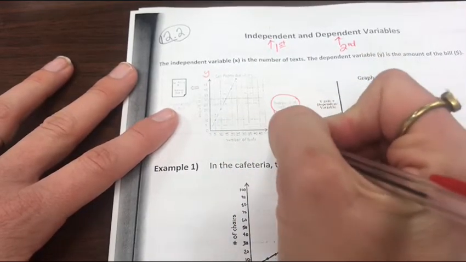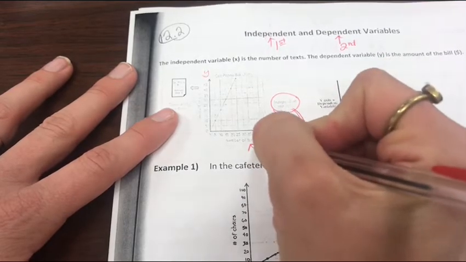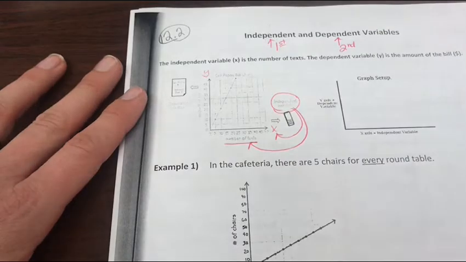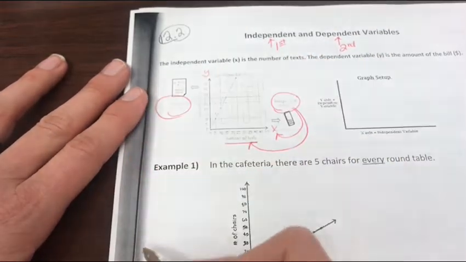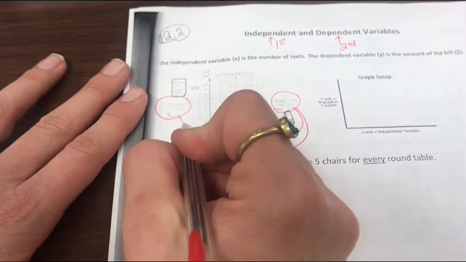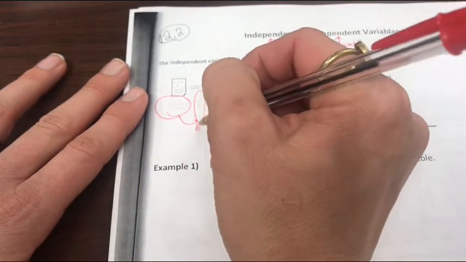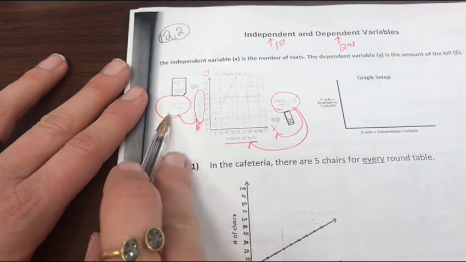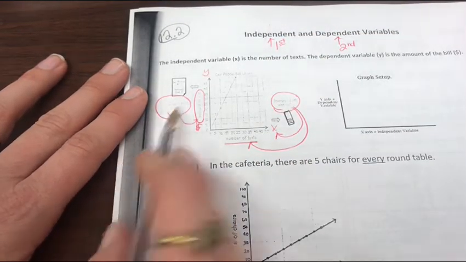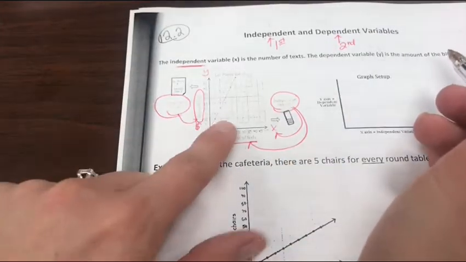your independent variable. Okay, so on this graph, your independent variable would be the number of texts. Your dependent variable is your y-axis. So on your y-axis, this label, the amount of the bill, how much money that you're charged, that would be the dependent variable. So it's in words right here, if you need it in words, if that's hard to see.